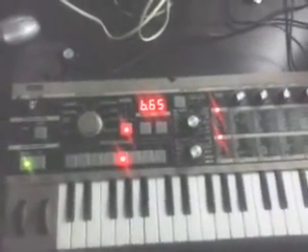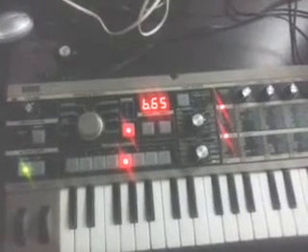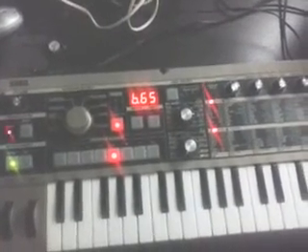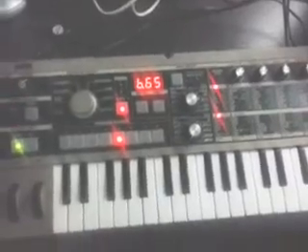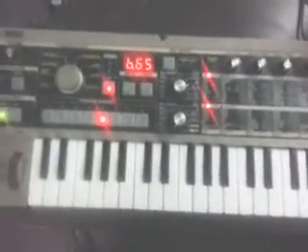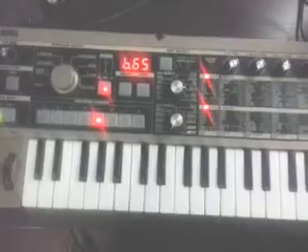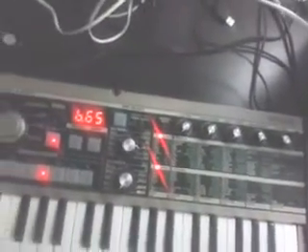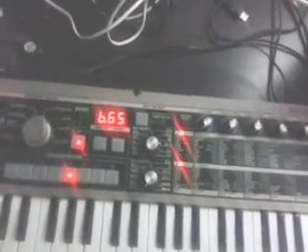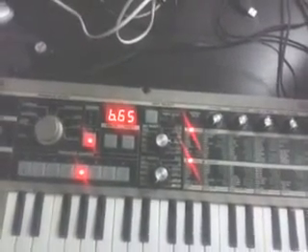I'm gonna explain about the amplitude envelope on a synthesizer. I'm gonna use a Korg synthesizer named Microkorg. I own this synthesizer, and I'm gonna take some examples of the amp envelope configurations.